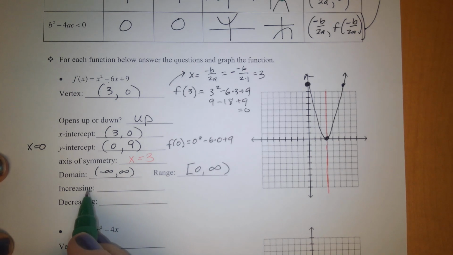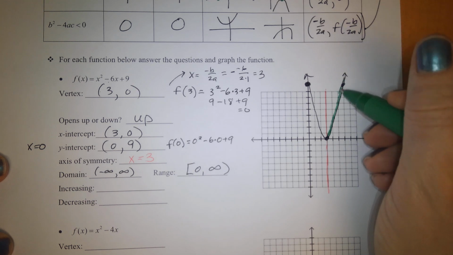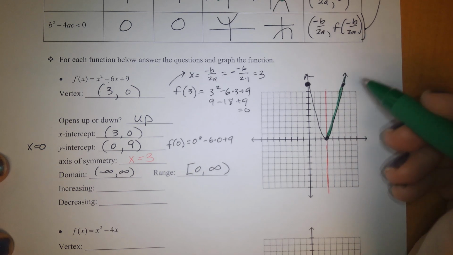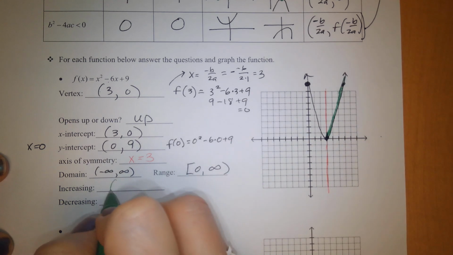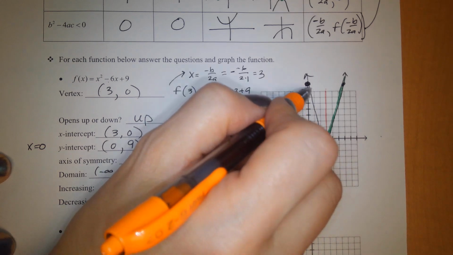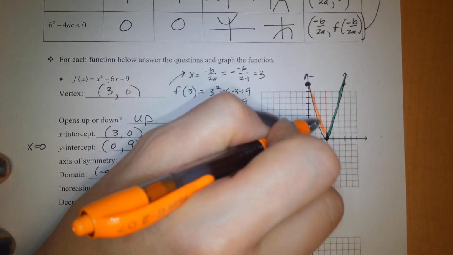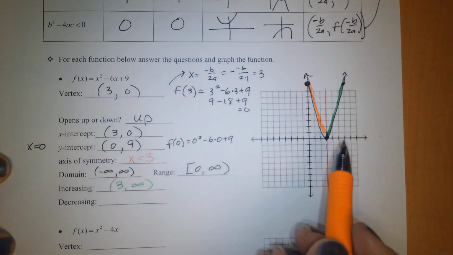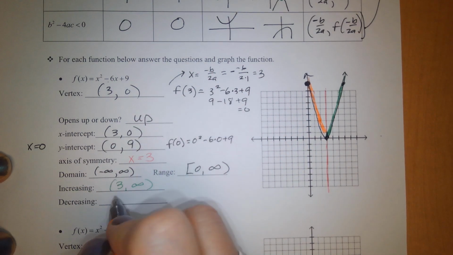My graph is increasing just on this leg of the parabola. So it is increasing from 3 to infinity. It is decreasing on this leg of the parabola, so it is decreasing from negative infinity up to 3.